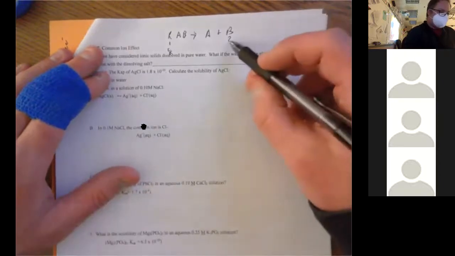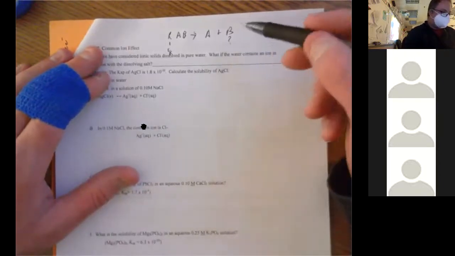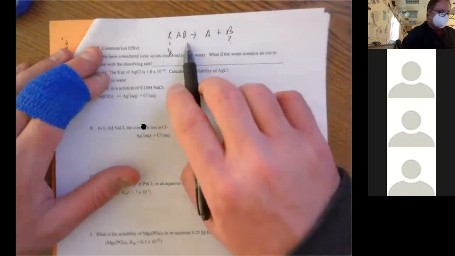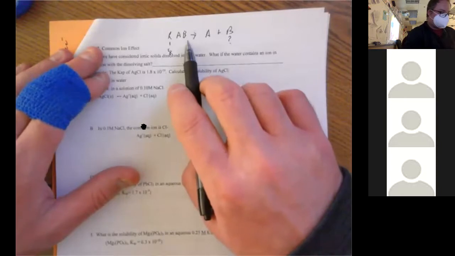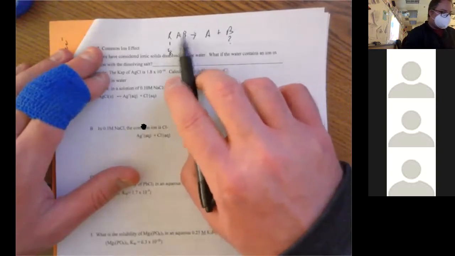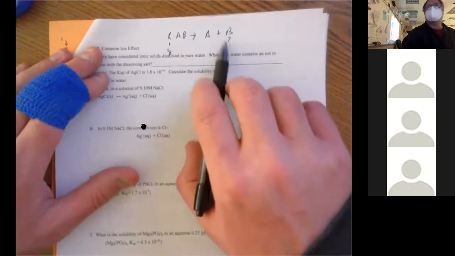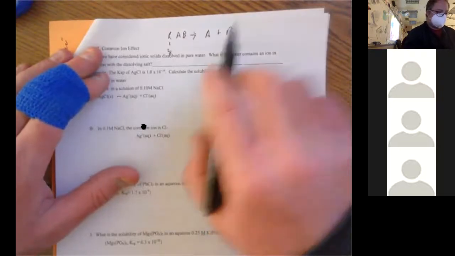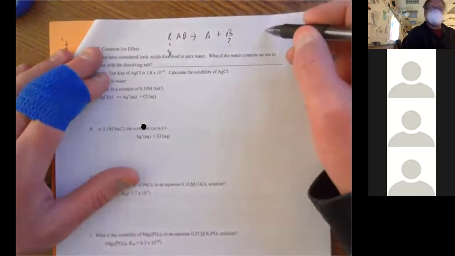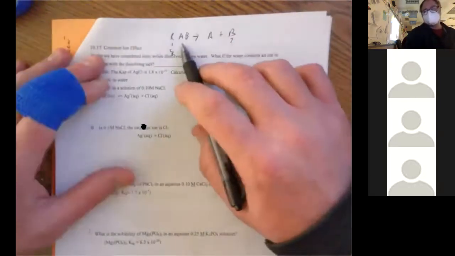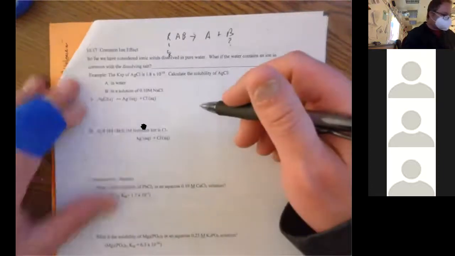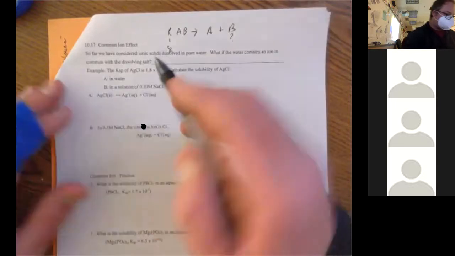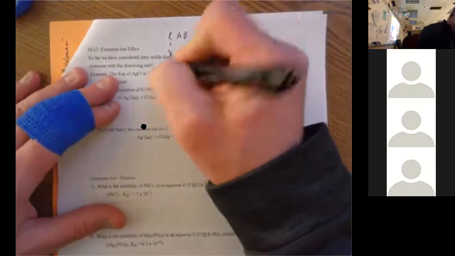Le Chatelier's principle says what? If we already have some of this, then we may be shifting back that way. We'd have to look at the case of Ksp for that, but whatever amount of this we can make into this, we're not going to be able to make as much because of that Ksp ratio. So keep in mind, if the water contains an ion in common, we probably won't have as much solubility.